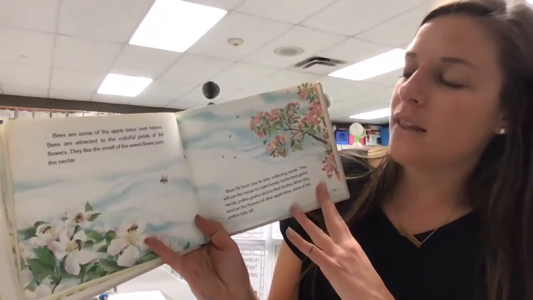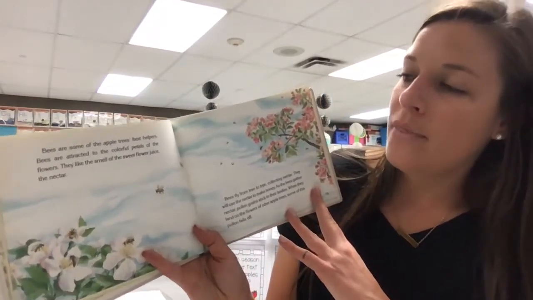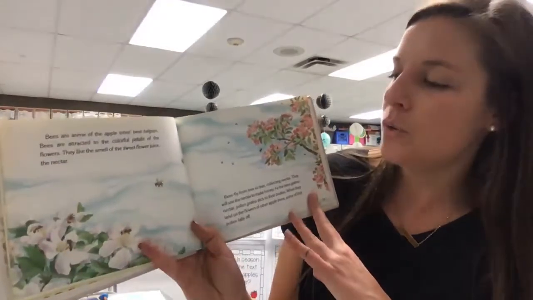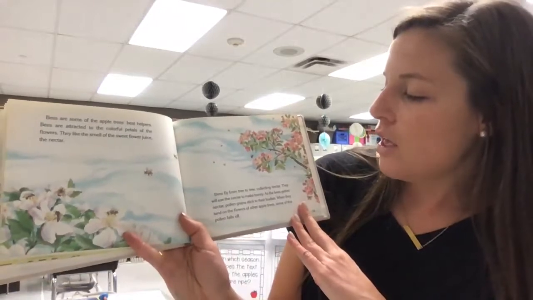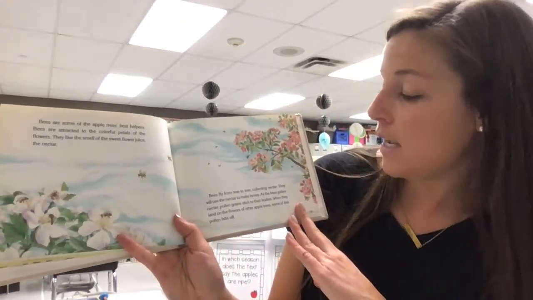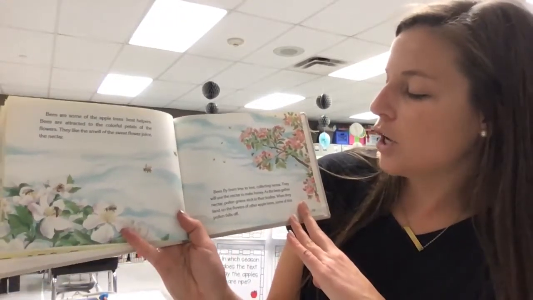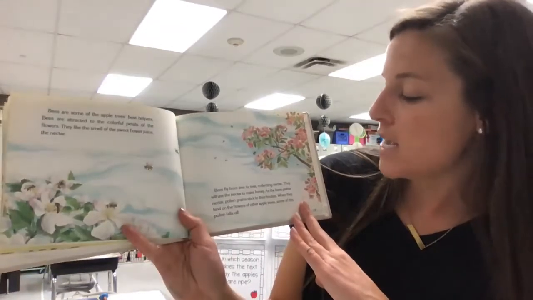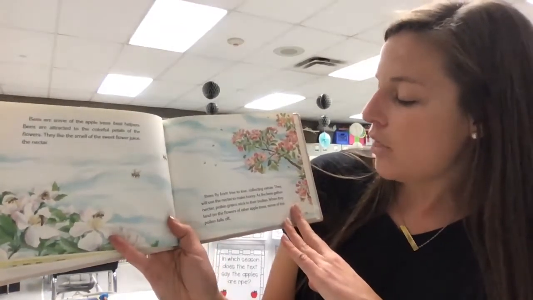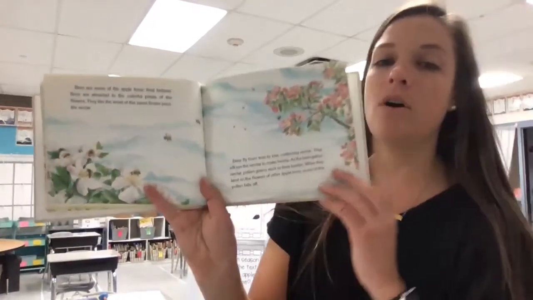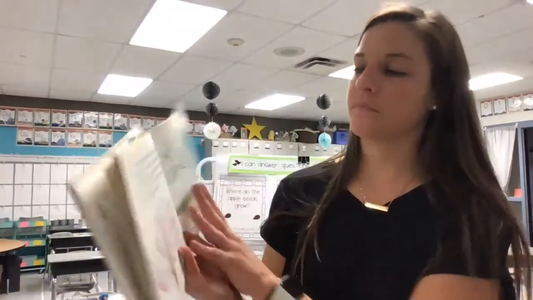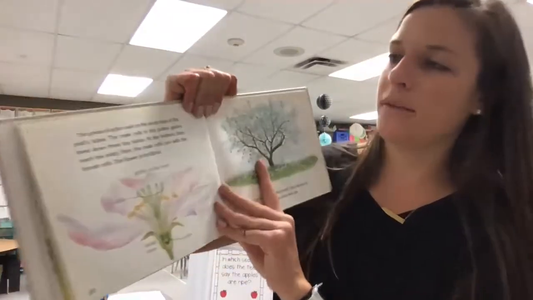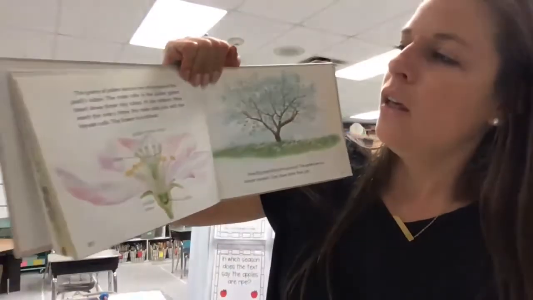Bees are attracted to the colorful petals of the flowers. They like the smell of the sweet flower juice and nectar. Bees fly from tree to tree collecting nectar. They will use the nectar to make honey. As the bees gather nectar, pollen grains stick to their bodies. When they land on the flowers of other apple trees, some of this pollen falls off. So the bees are the ones that help transfer the pollen, which means help carry it.